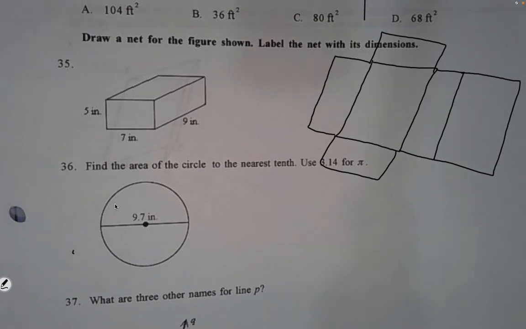Now, what are some of the dimensions? Like the long pieces are how much? 9. So I would just go in here and let's write 9 for some of the long pieces. You don't have to write it on every one of them. Now, what about this one? It's 7 inches. So on some of these pieces, that's 7, that is 7, and that is 7. And just put it on a few.